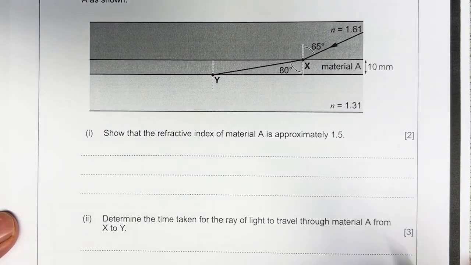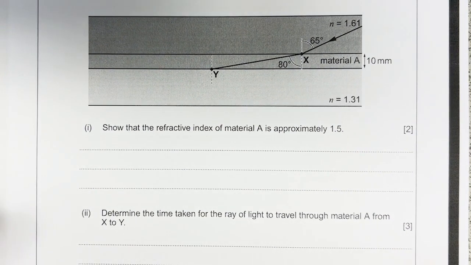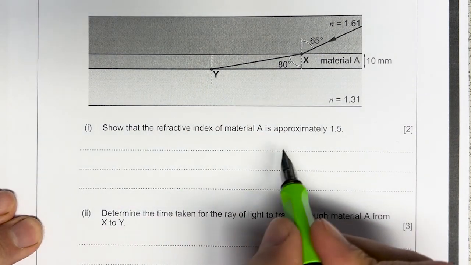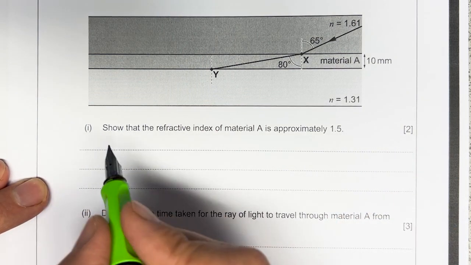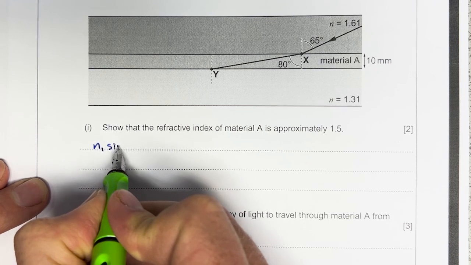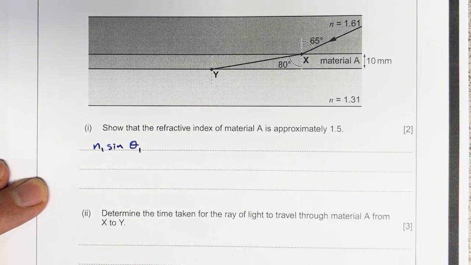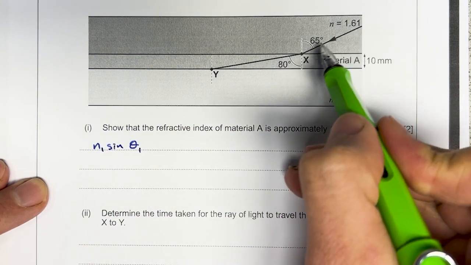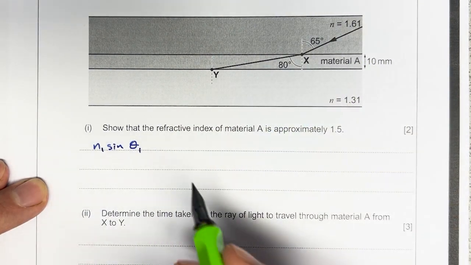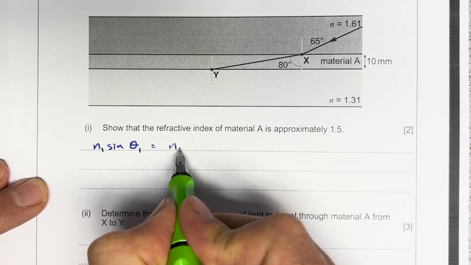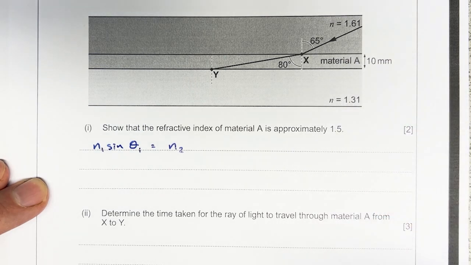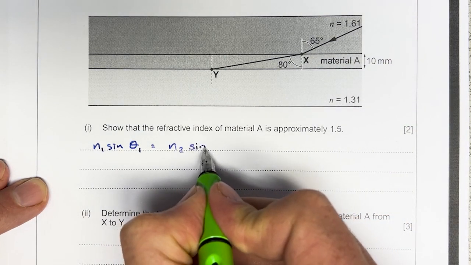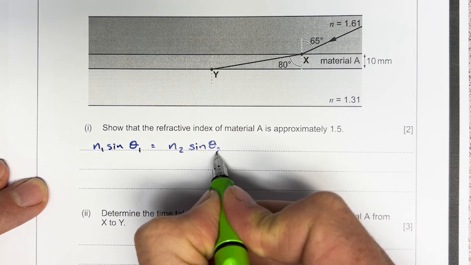Now we've got a diagram here. There's lots going on in the diagram, and we're probably going to need some of it early on and then more of it later on. It says, show that the refractive index of material A is approximately 1.5. So we'll start out by using from the data sheet n1 sine theta 1, remembering that this is the first one, the one going in, so that's 65, this angle here, equal to n2, the second refractive index, for material A in this case, sine theta 2, the angle it's coming out into that material at.